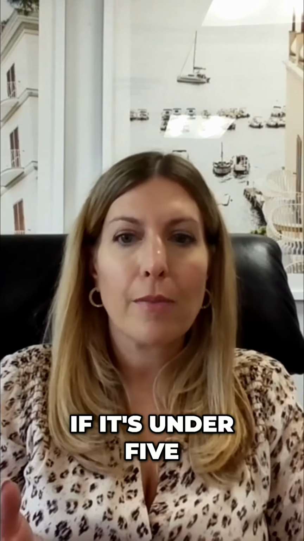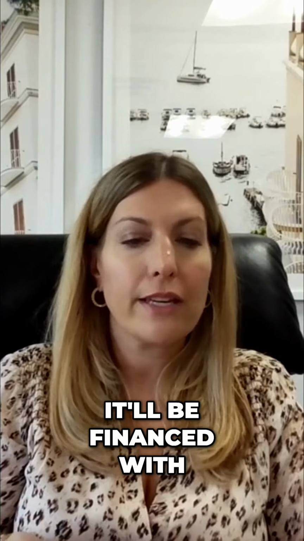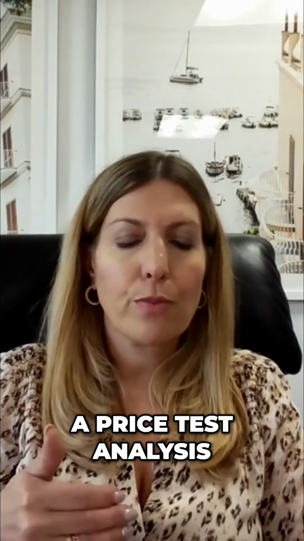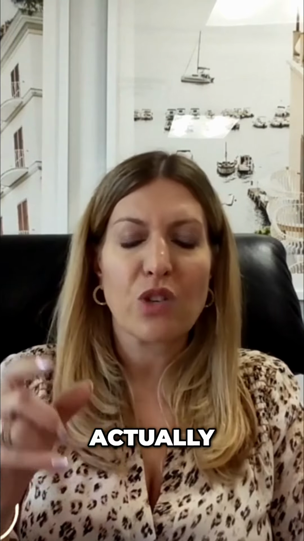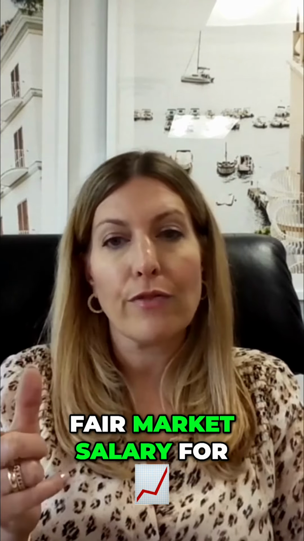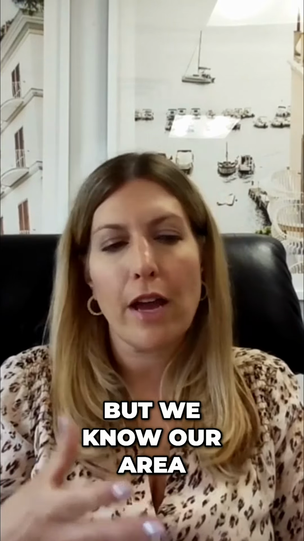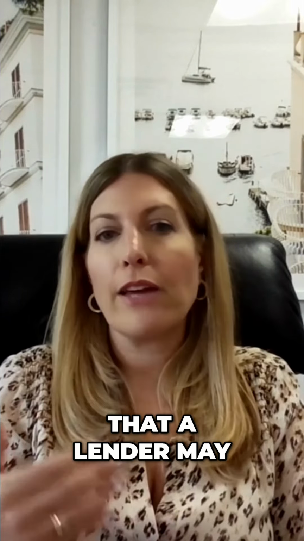When we do our valuation for a client, we actually plug it into a price test. If it's under 5 million and we know it will be financed with an SBA loan, we need to make sure that it's going to value. We put it into a price test analysis. This spreadsheet, actually, we back out a fair market salary for the buyer. Sometimes it's a little difficult to figure out, but we know our area. We know the salary that a lender may put in there.